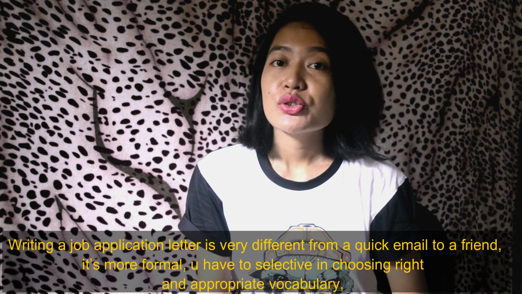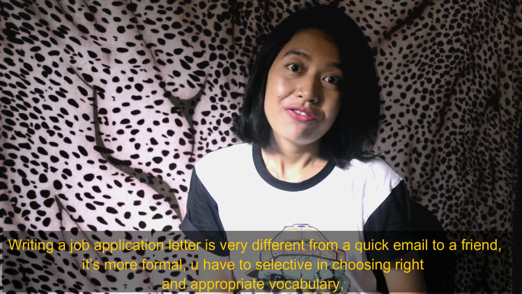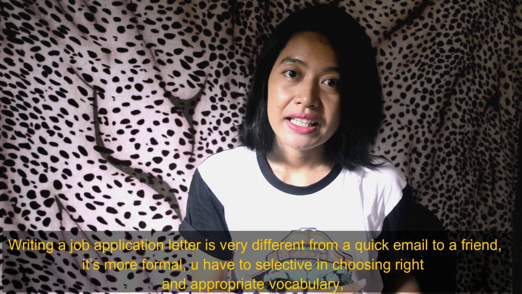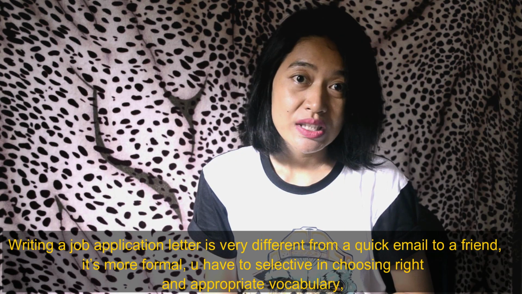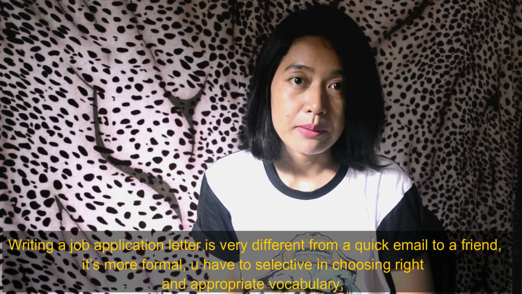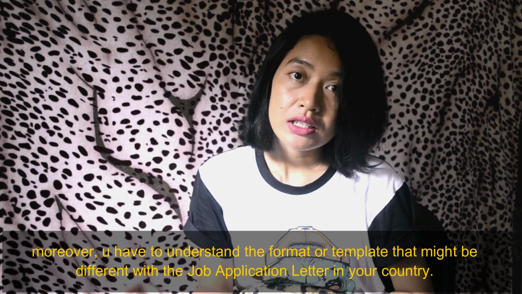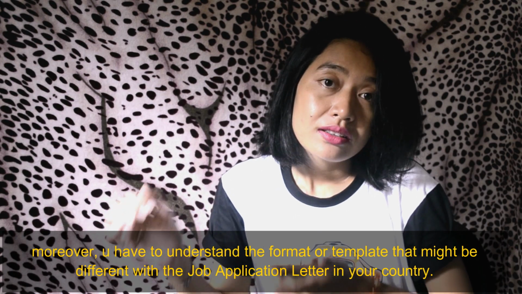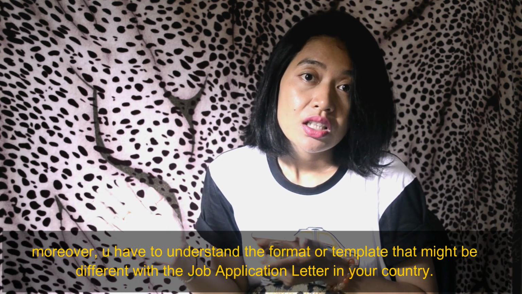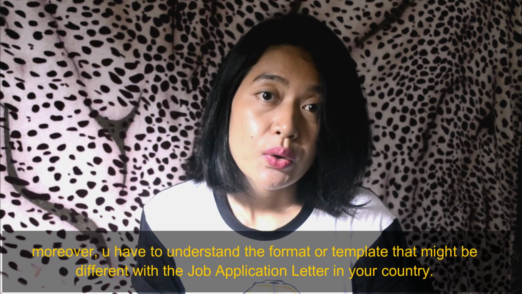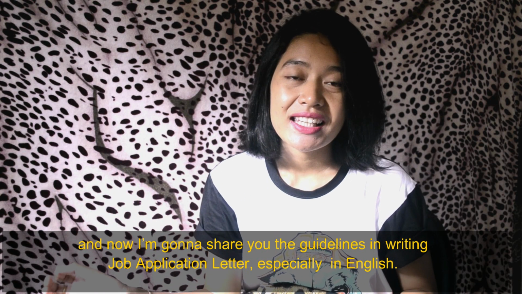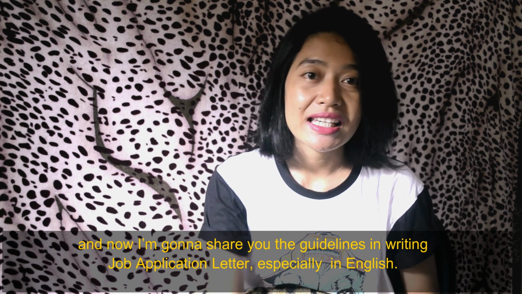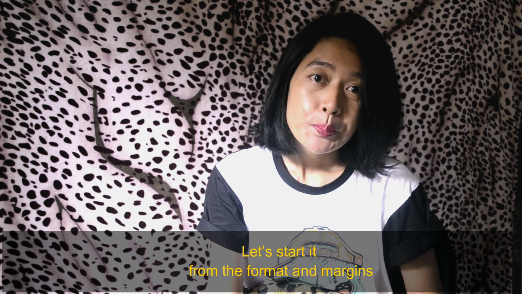Okay, writing a job application letter is very different from writing a quick email to a friend, and it is more formal. You have to be careful in choosing the right and appropriate vocabulary. Moreover, you have to understand the format or template, which might be different from the job application letter in your country. And now I'm going to share the guidelines for writing a job application letter, especially in English. Let's start with format and margins.